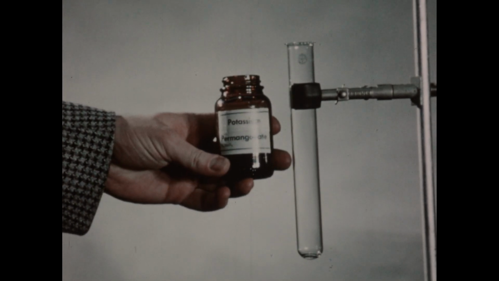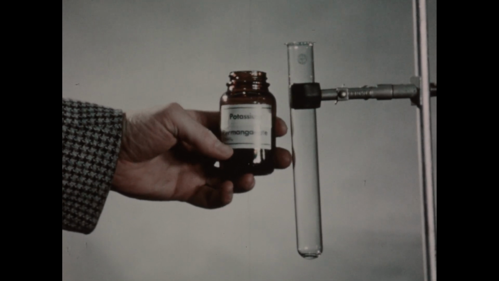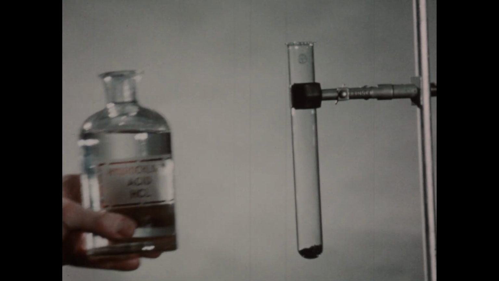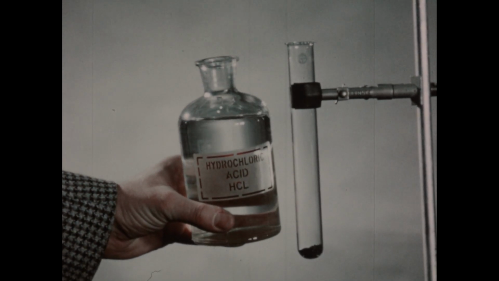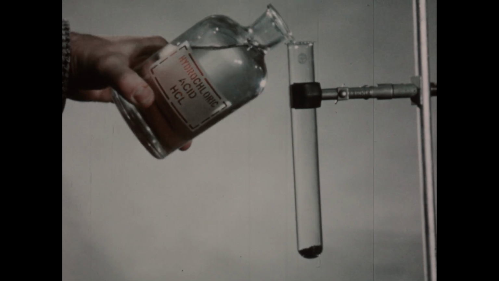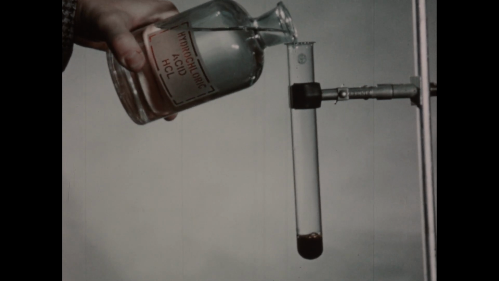For the production of some chlorine, we'll use some potassium permanganate, which is a strong oxidizing agent, sufficiently strong to liberate chlorine from hydrochloric acid. I'll place a few crystals of the permanganate in the test tube. Now, as a source of chlorine, we'll use some concentrated hydrochloric acid, which of course contains the chloride ion, which will be oxidized to elementary chlorine by the potassium permanganate. The reaction proceeds without the necessity of heating it.